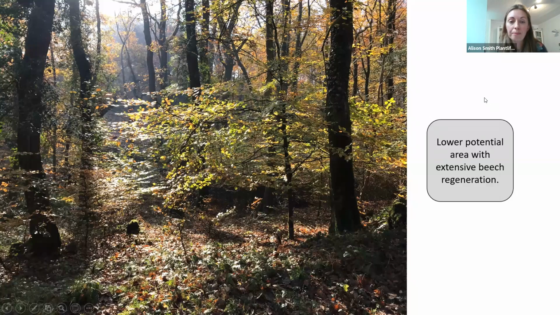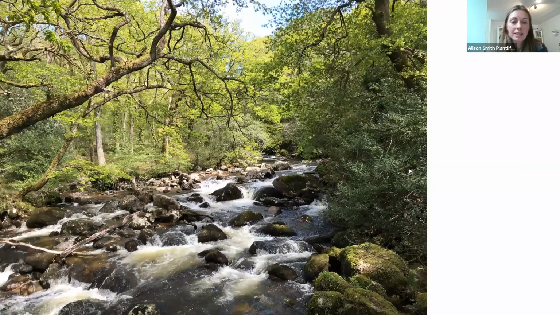So this is an area where the management would be much lower priority because species interest isn't so high. And then this image here, this is quite typical of a lot of areas, and you've got this real dense holly growth along the banks of the river here. So that's affecting the light levels on the trunks of the trees, and it's also growing over a lot of the boulders, which are important habitats for the bryophytes.